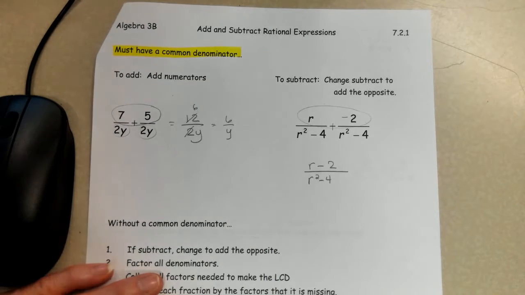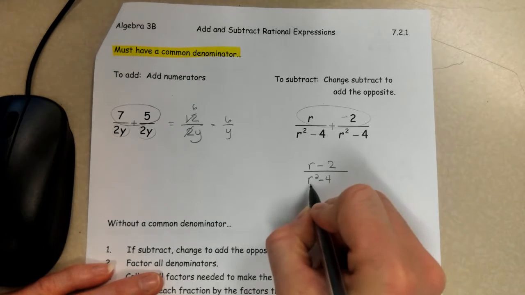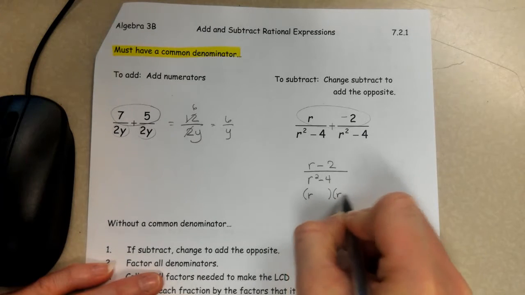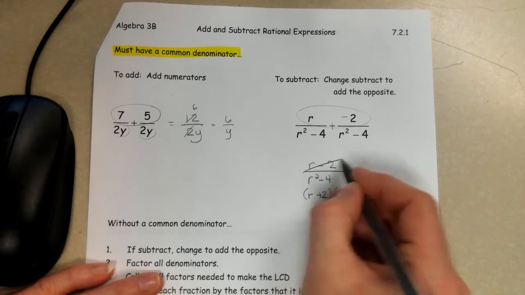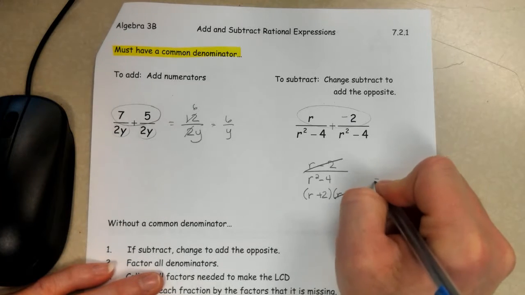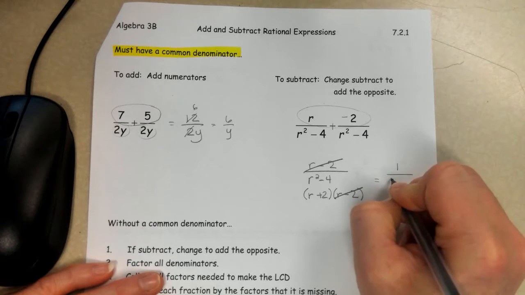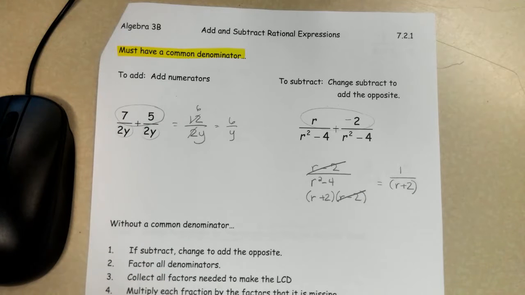To see if this simplifies, I need to actually factor this. Binomials have to be factored. So hopefully you recognize that as the difference of squares there. R plus 2, r minus 2, yay. So hey, the r minus 2's can cancel out. So we end up with a 1 holding down the numerator spot and an r plus 2 on the bottom.